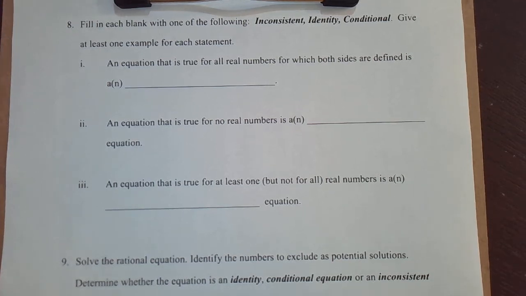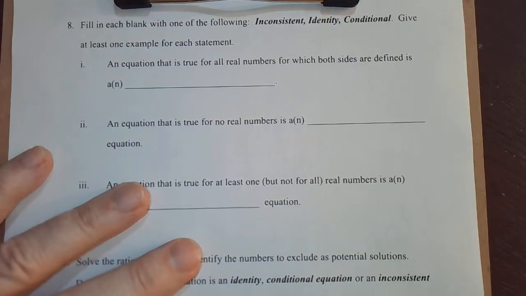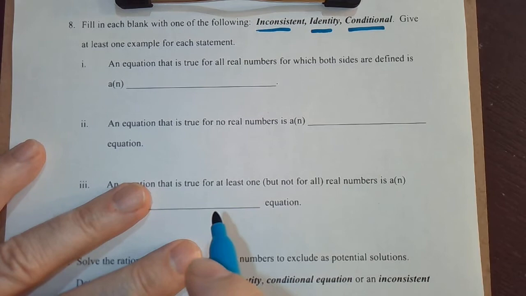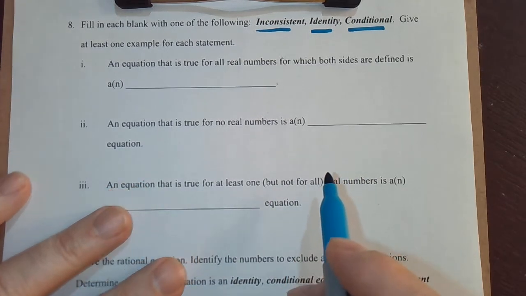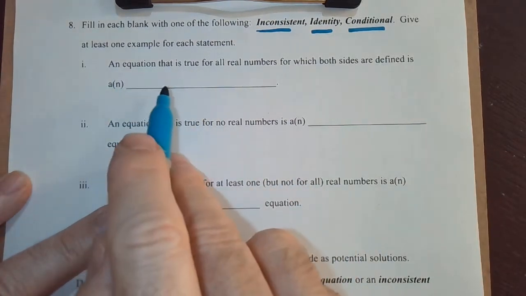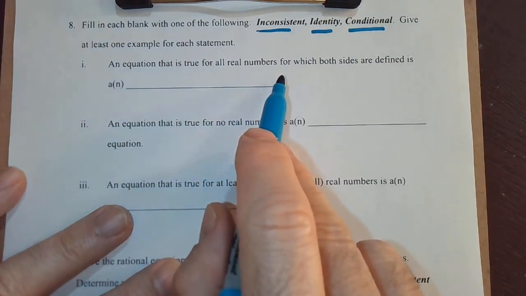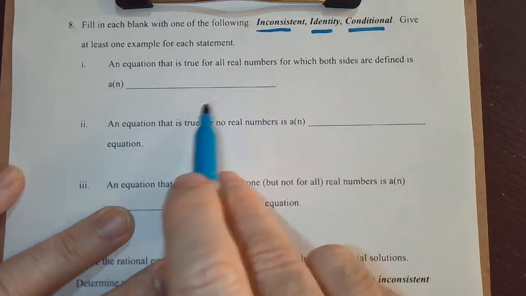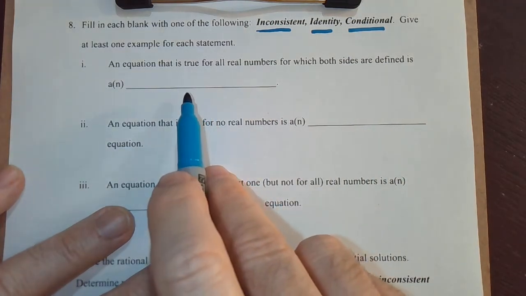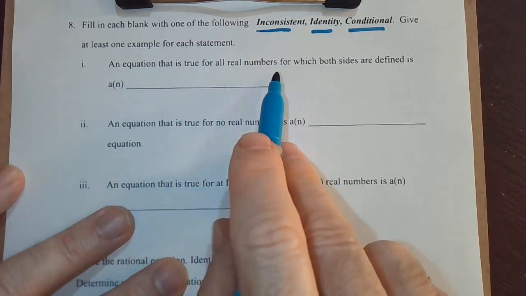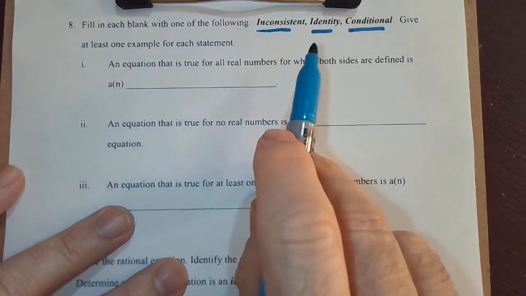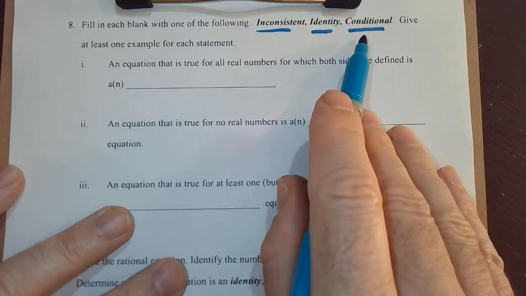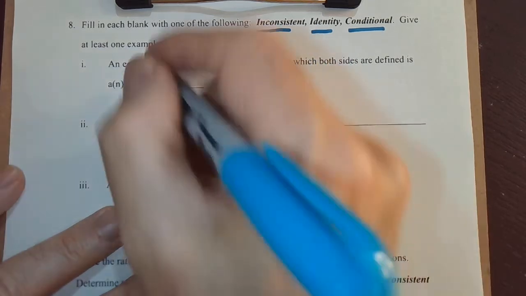Now, before we solve another rational equation, let's look at three new terms that can be used to describe an equation. An equation that is true for all real numbers, for which both sides are defined, is called a what? Well, one of these. If it's true all the time, it doesn't matter which real numbers you're plugging in. Inconsistent doesn't sound right. Conditional doesn't sound right. It's an identity.